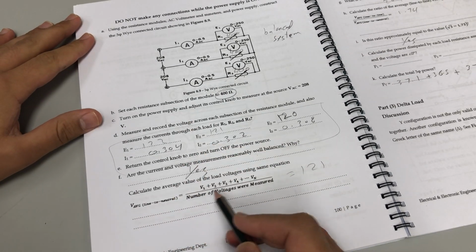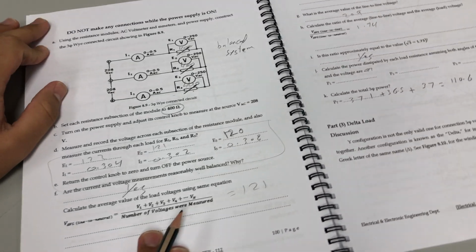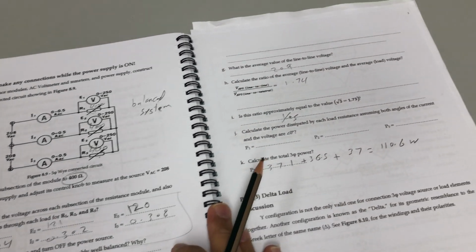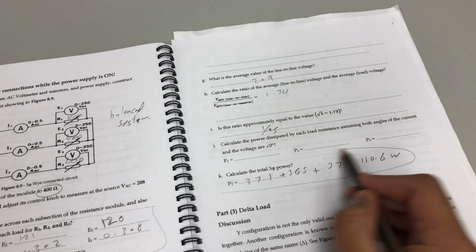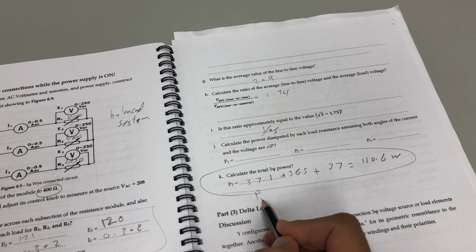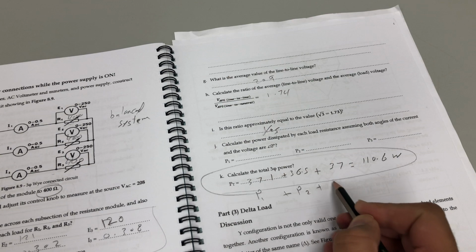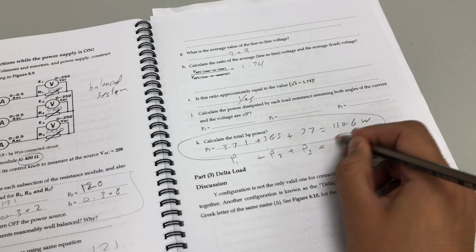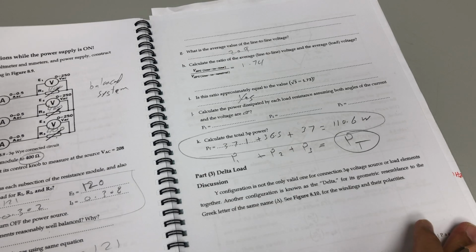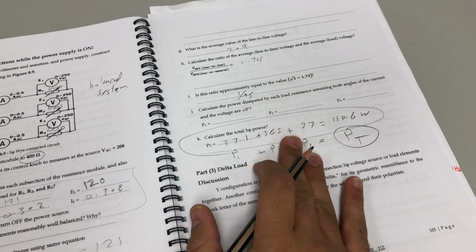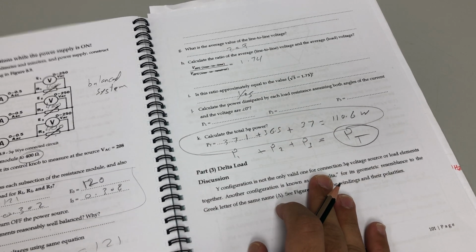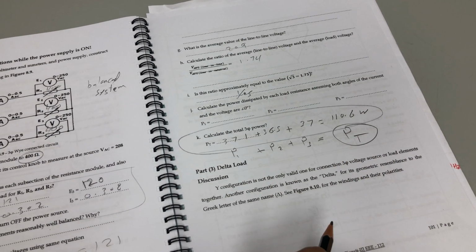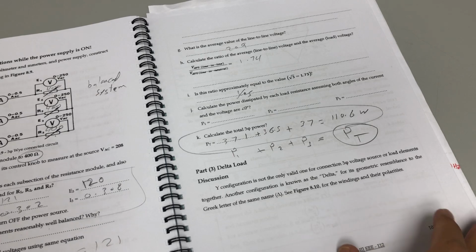After that, you need to answer the other questions: what is the average value, what are E1, E2, I1, and all the others. Last thing, you will find P1 plus P2 plus P3 equals P total. This applies for Y connection or delta connection. We will add all the power, and then we will find the total power.